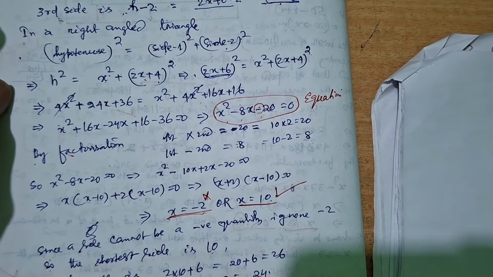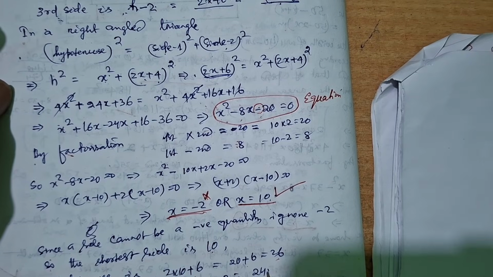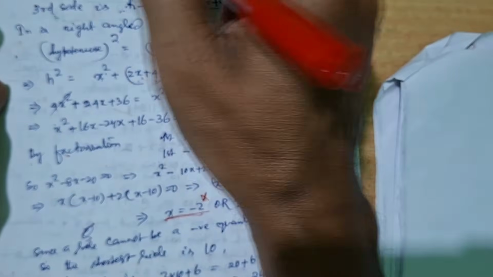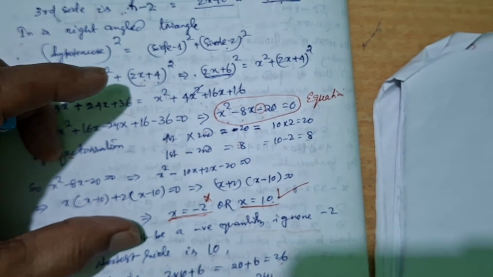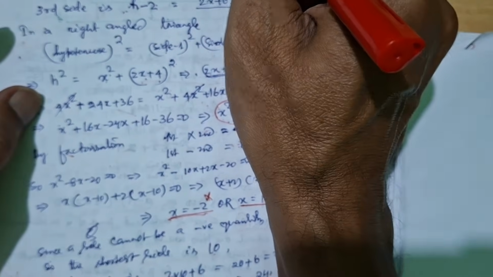X is equal to 10. So 2x plus 10 is equal to 20. The third side is 10, 24. Now this square, 10 square plus 24 square must be 26 square.